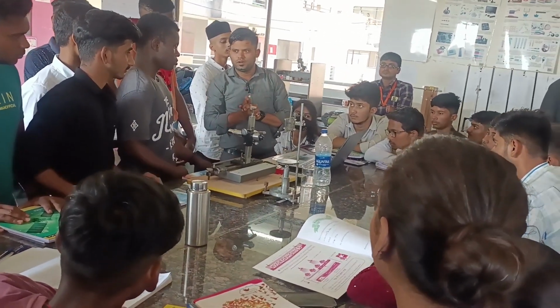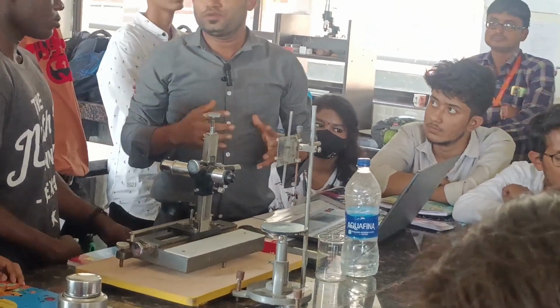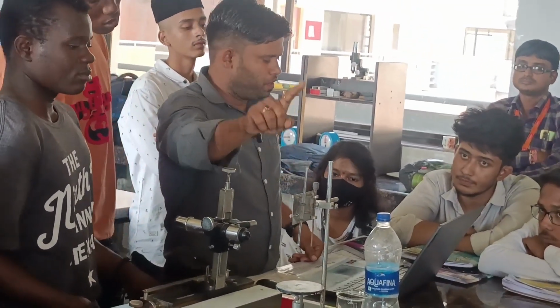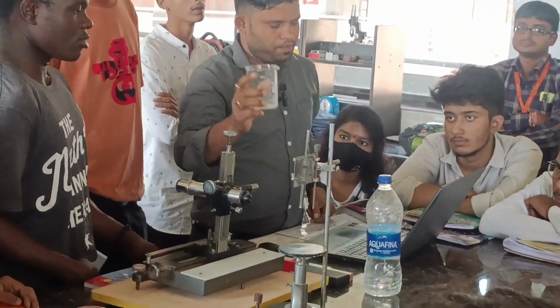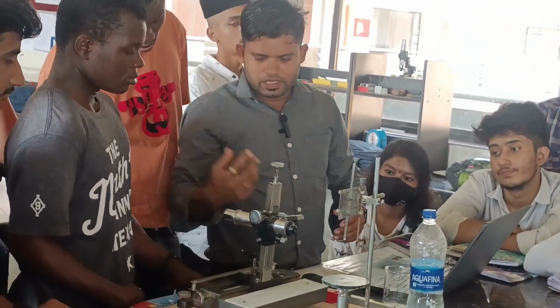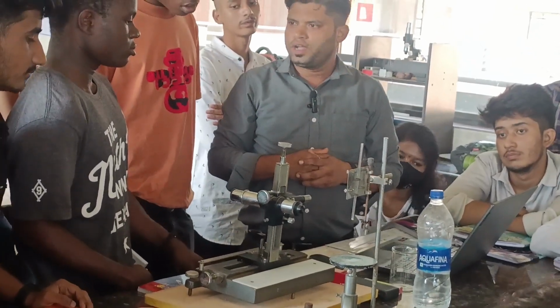Apparatus required. How many apparatus are required in this practical? First, capillary tube. Second is beaker, third is traveling microscope, and fourth is thermometer.